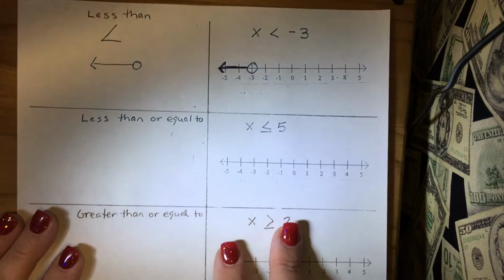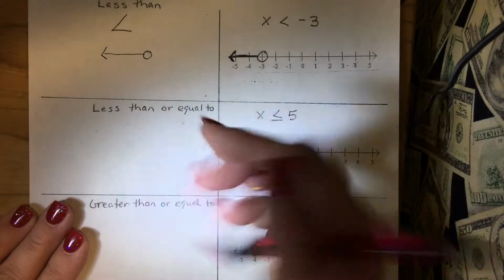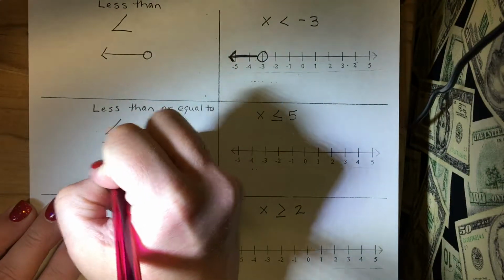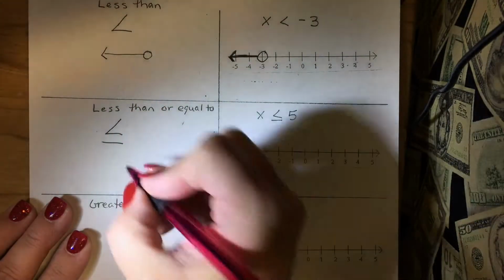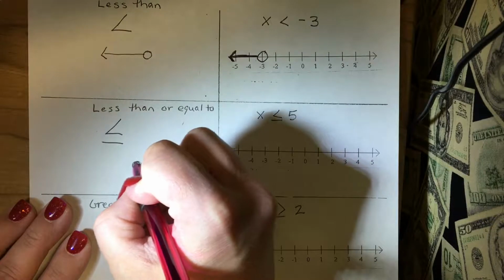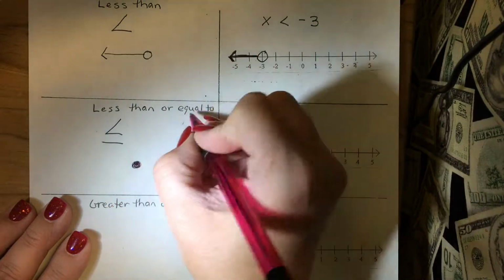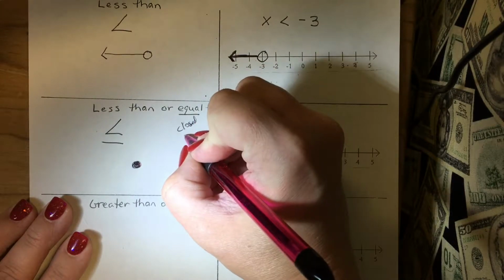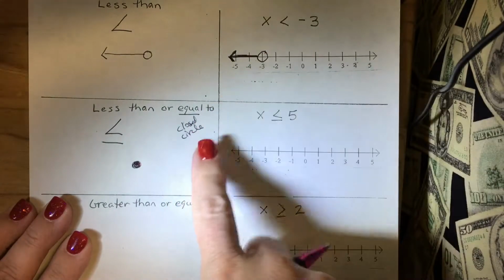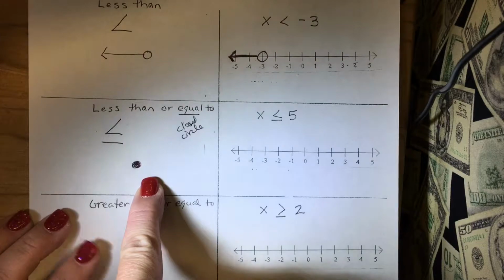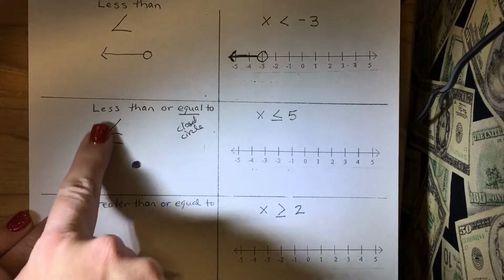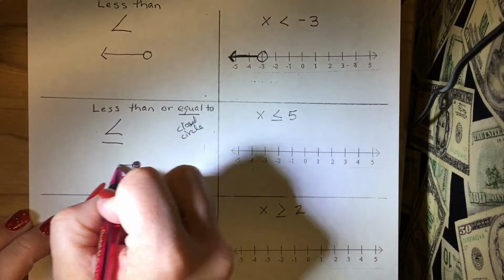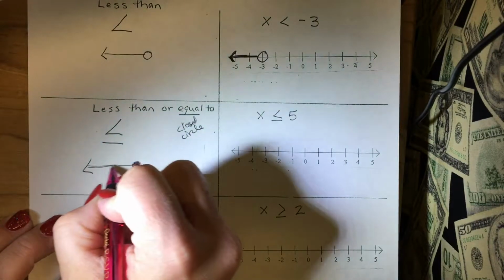Okay, then we have less than or equal to. Our less than or equal to symbol looks like this. And this time we close in the circle. And we have a closed circle because of the word equal. So because it's equal, we close in the circle because that's going to include the number it's on. All right, again, this is less than, so the values to the left are less than.